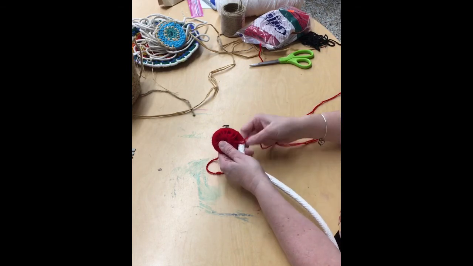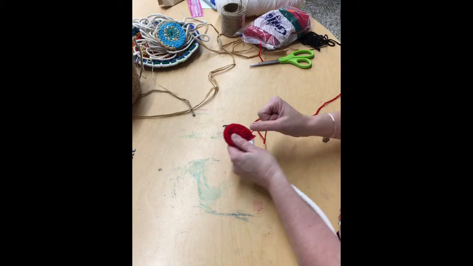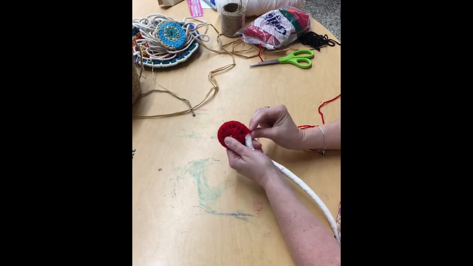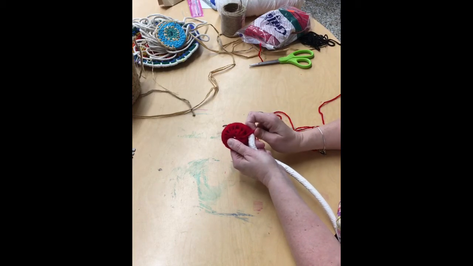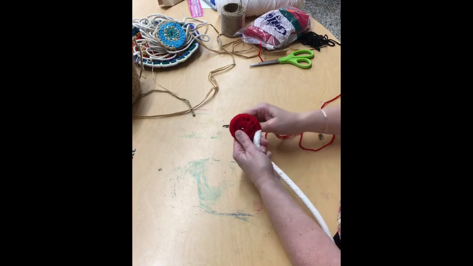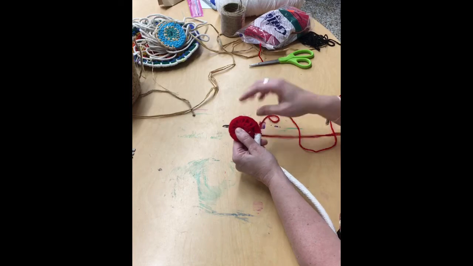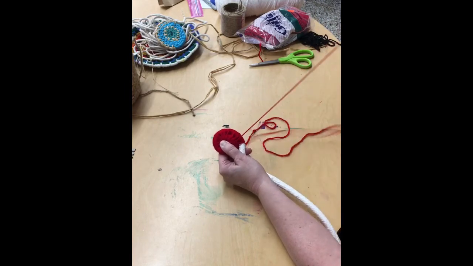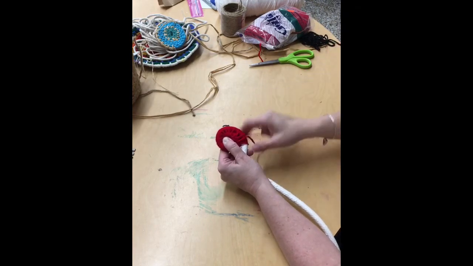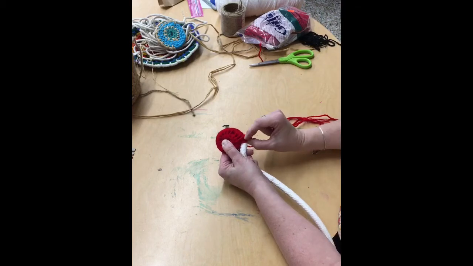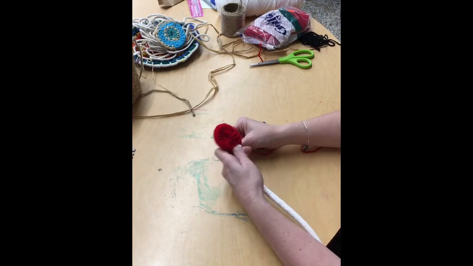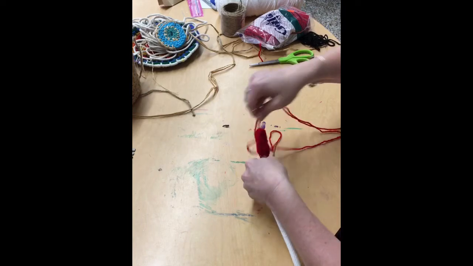Now that we have our layer, pull out tightly. Put your needle right back up through the first attaching site and attach and continue.